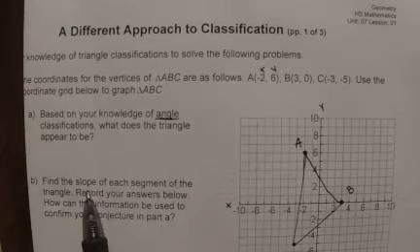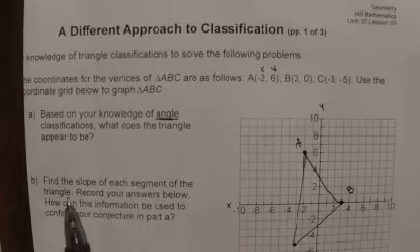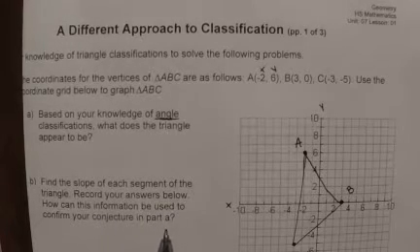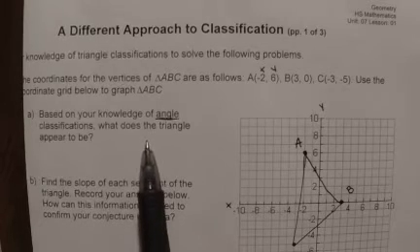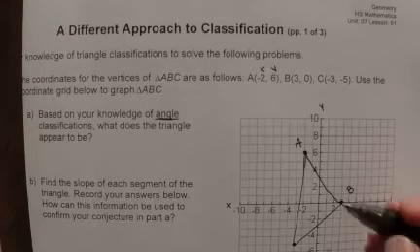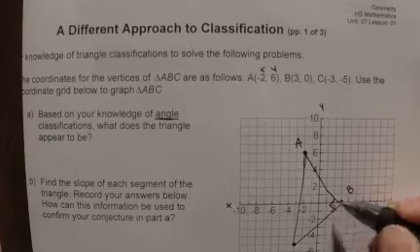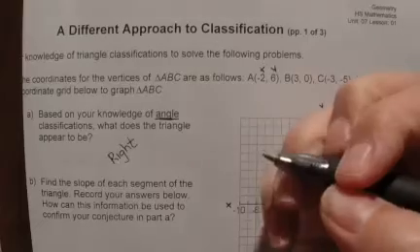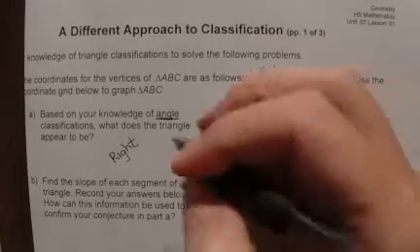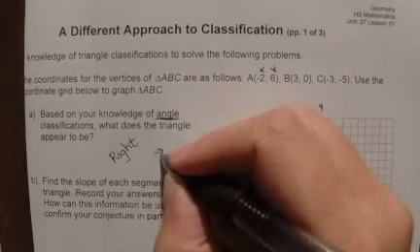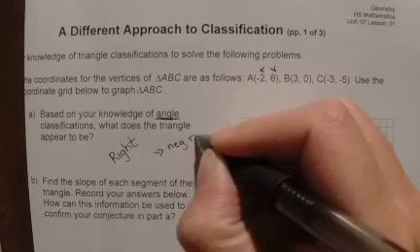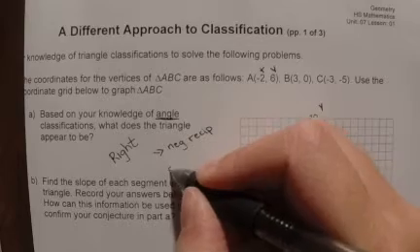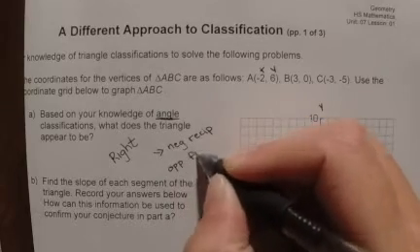Part B says, now find the slope of each segment of the triangle and then record your answers below. What you're looking for is to prove that this triangle is what you say it is. So to me, it looks like this may be a right angle. So I'm going to put that I think it might be a right triangle. In order for it to be a right triangle, the slopes have to be negative reciprocals. What that means, or that you should already know, is that they are opposite flip.